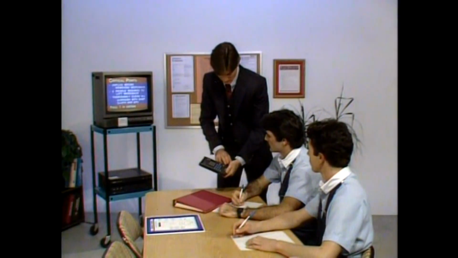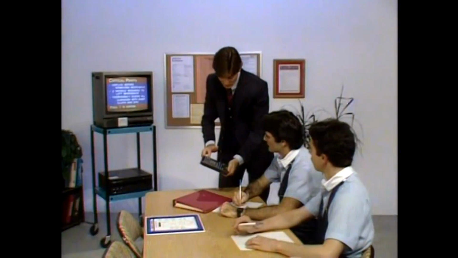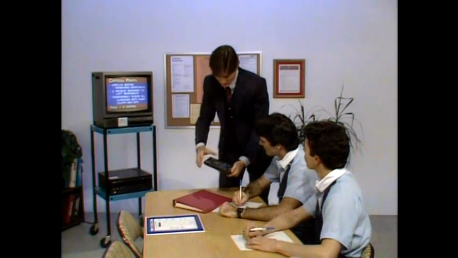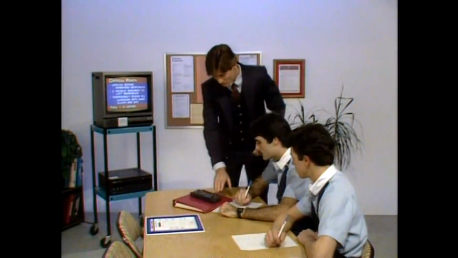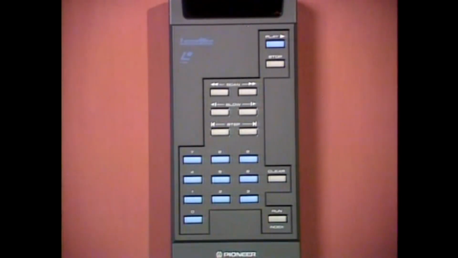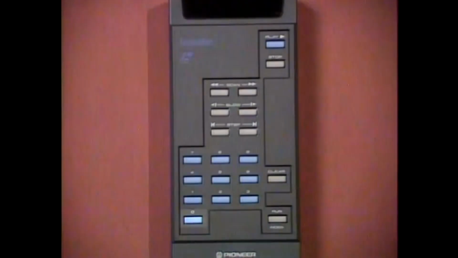What you've just done is interact with this video program. Viewers interact by selecting keys on the remote control to respond to decision points in the presentation. A decision point is any point in the program where you must enter information on the remote control in order to continue. The most frequently used keys will be the blue number keys, 1 through 9. The blue 0 key will be addressed later in this program.